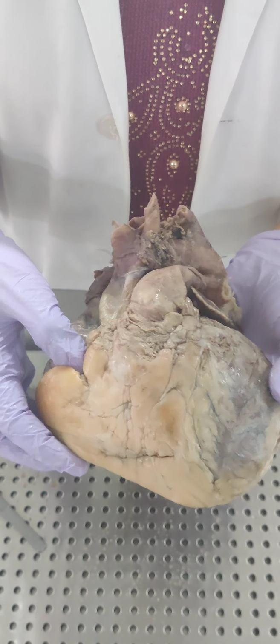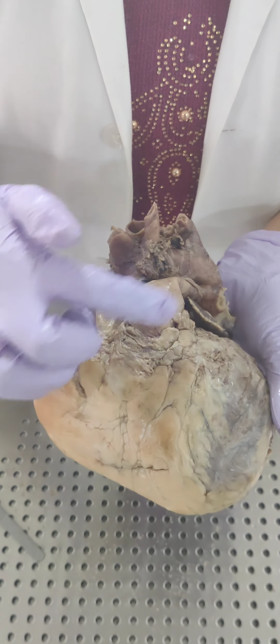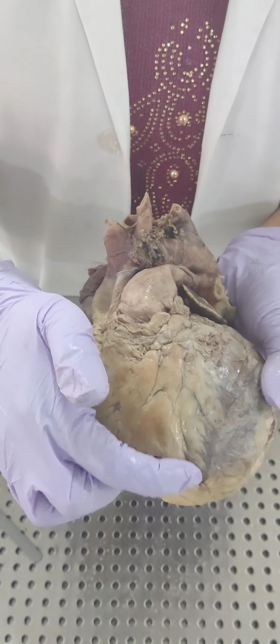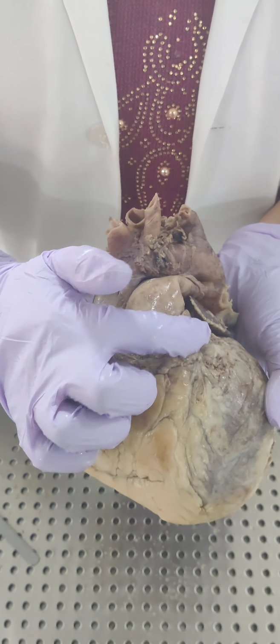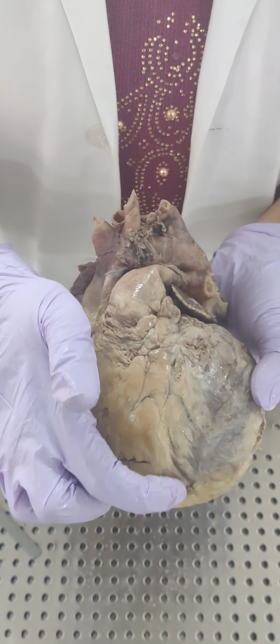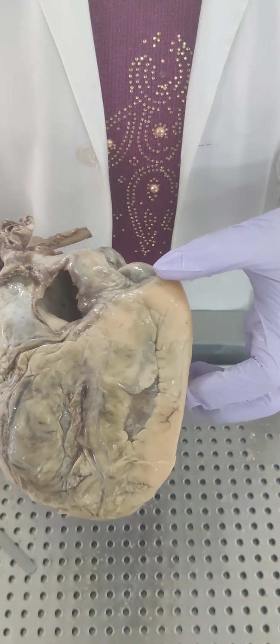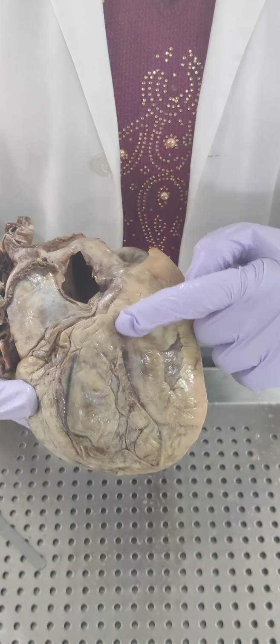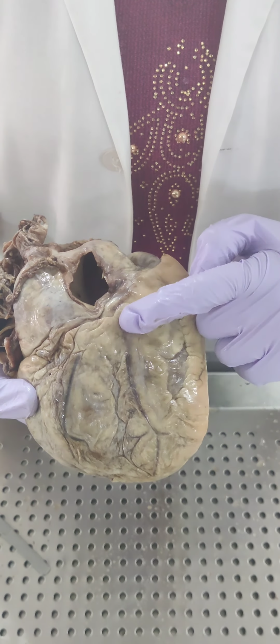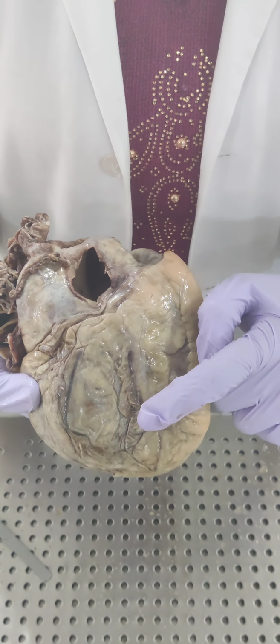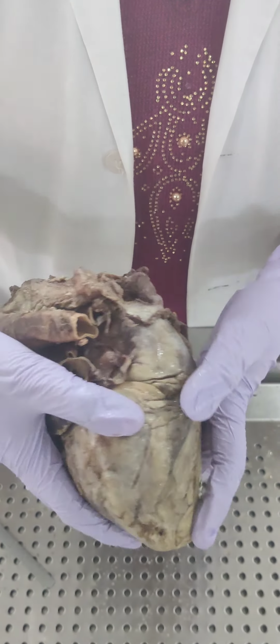Then we have the interventricular groove between the two ventricles. So this is the interventricular groove. This groove contains the left anterior descending artery and the great cardiac vein. On the posterior side also we have a groove. This is the posterior interventricular groove. This groove contains the middle cardiac vein and posterior interventricular artery.